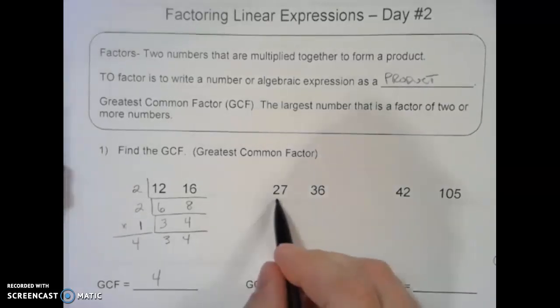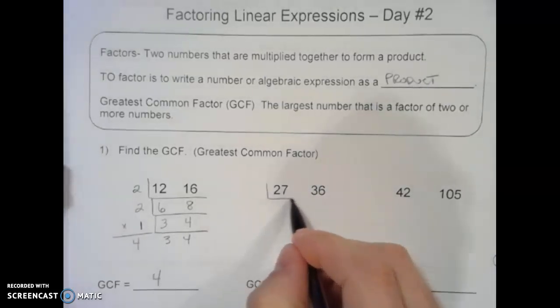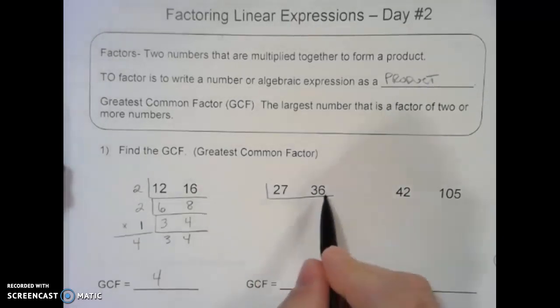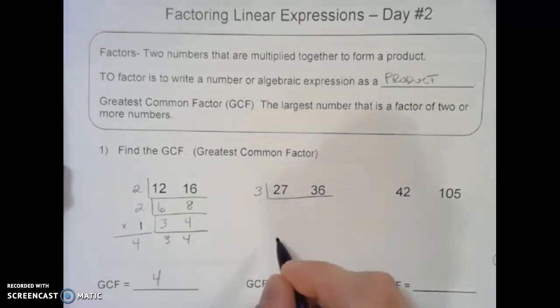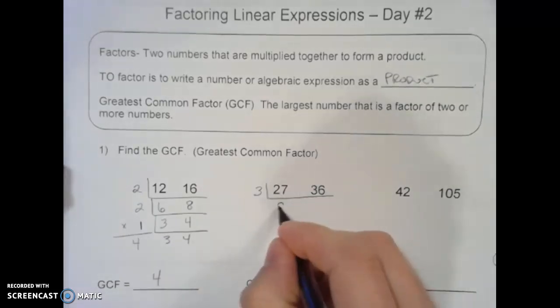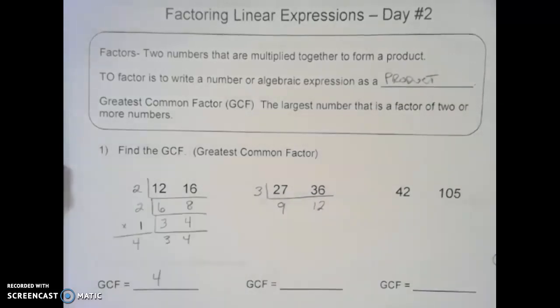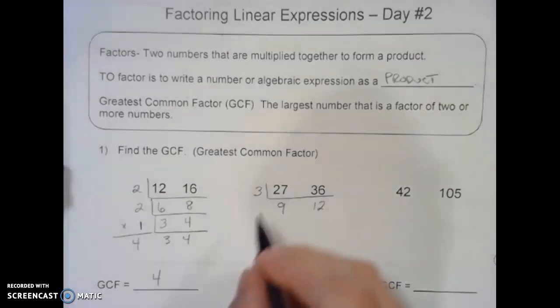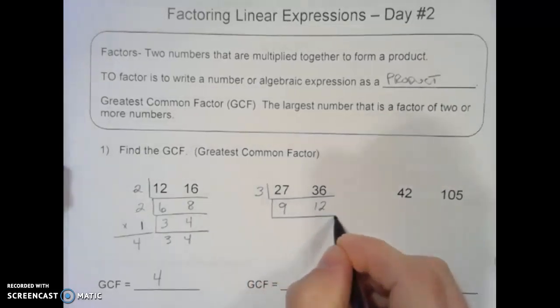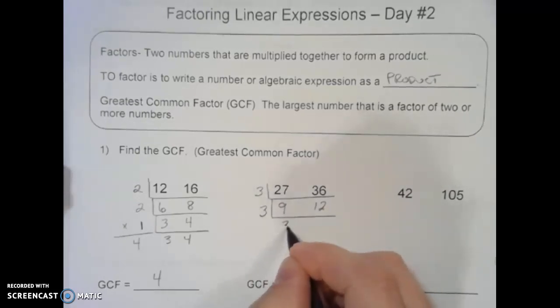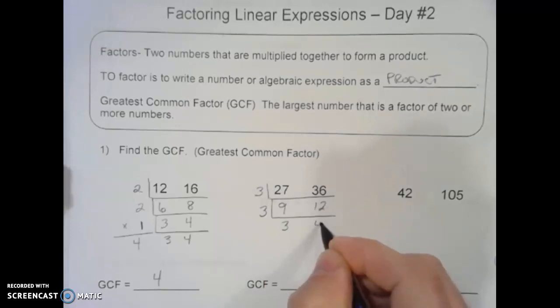Repeating this process now for 27 and 36, I'm going to go ahead and put my factor box around those. And again, I'm going to think of any number that goes into 27 and 36. And I know that 3 would go into both of these numbers, so let me put my 3 on the outside. 27 divided by 3 is 9, and 36 divided by 3 is equal to 12. Okay, now I'm going to start this process over again with 9 and 12. 9 and 12 again are each divisible by 3. 9 divided by 3 is 3. 12 divided by 3 is 4.